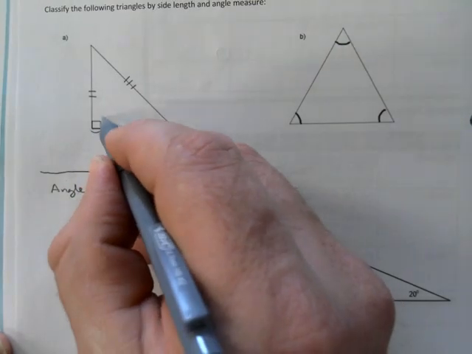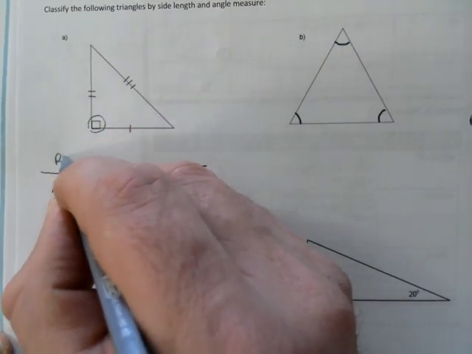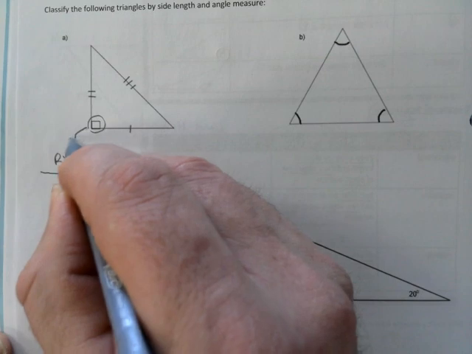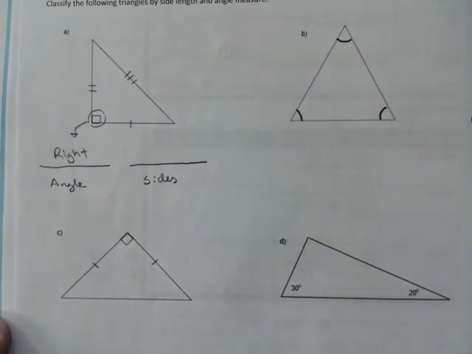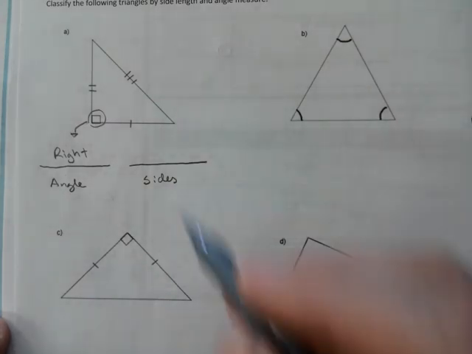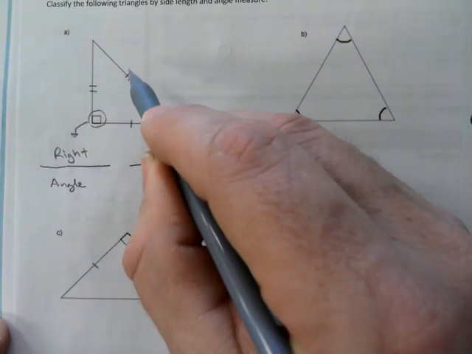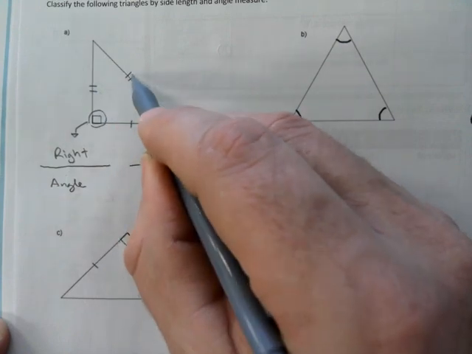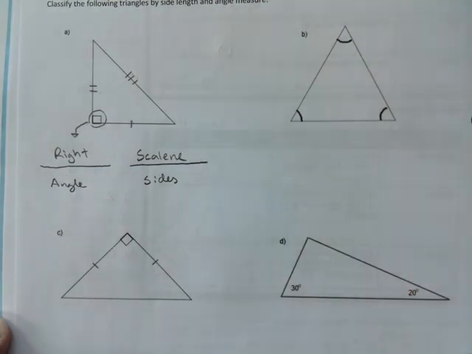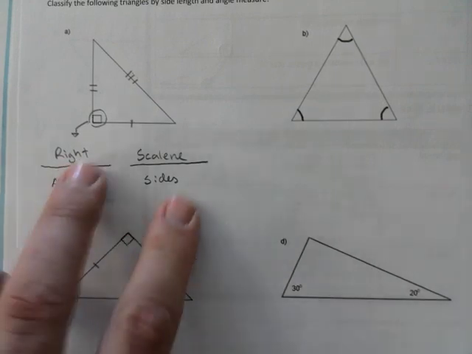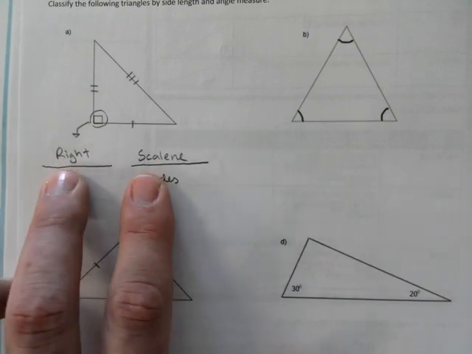Because of that, I automatically know that this is a right triangle. There's no discussion there. You're done. Okay? And then because of these markings, all three sides are different, correct? So this would be a scalene. This would be a right scalene triangle. And by the way, if you say scalene right, you're not going to lose any marks. You just have to have these two things there to get full marks.